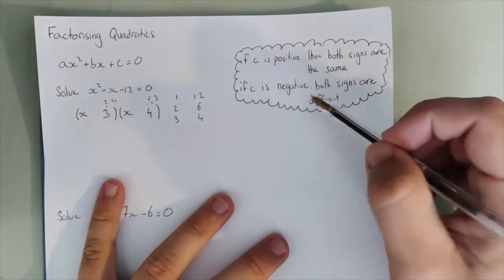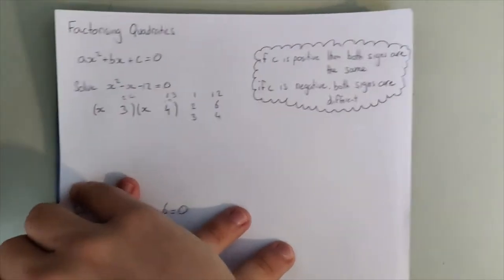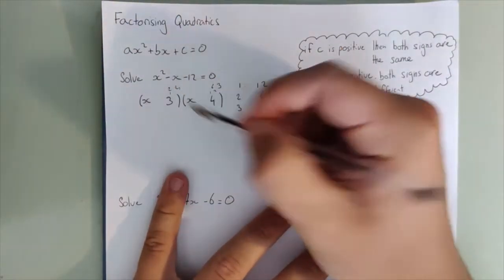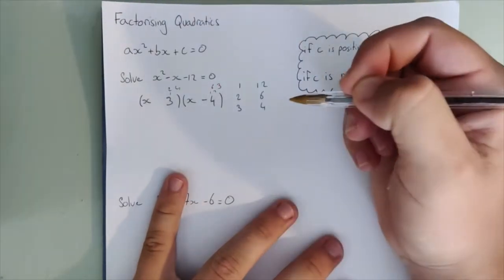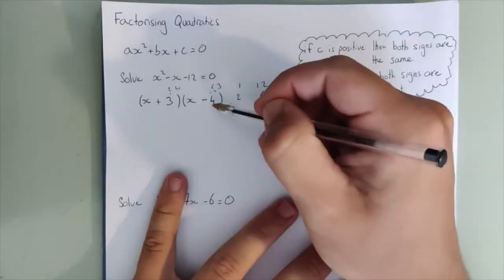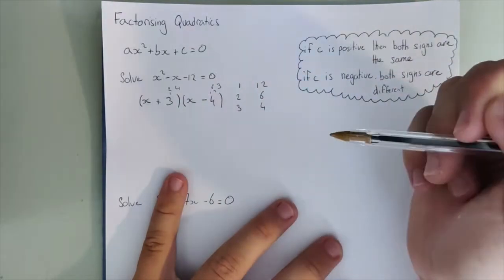But if the c is negative, then both signs will be different. And then it's just our job to figure out which way around they are. As it's a minus x that we're finishing with, we want this 4 to be minus because it's bigger, and then this 3 to be positive. So we would get minus 4x plus 3x equals minus x.